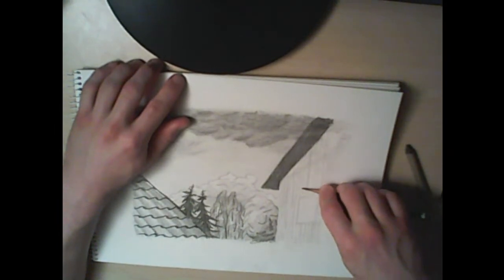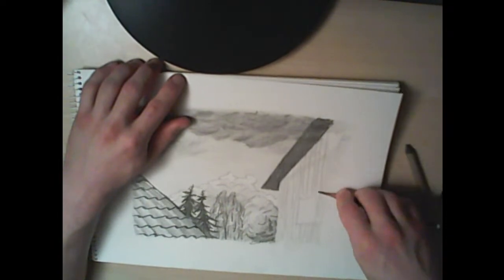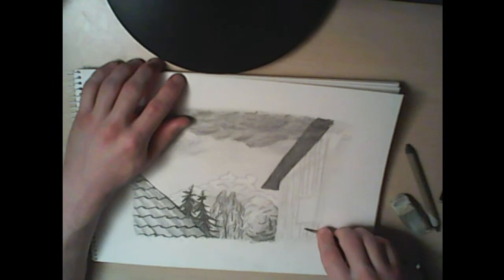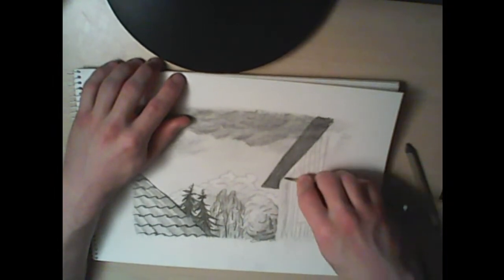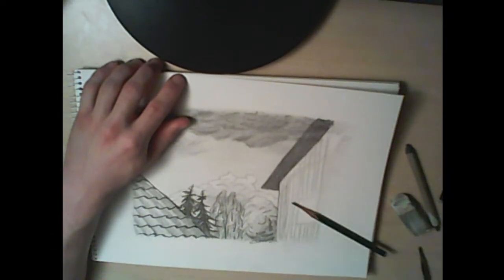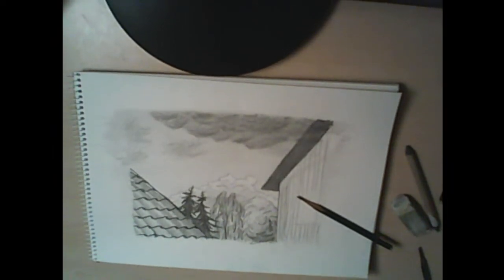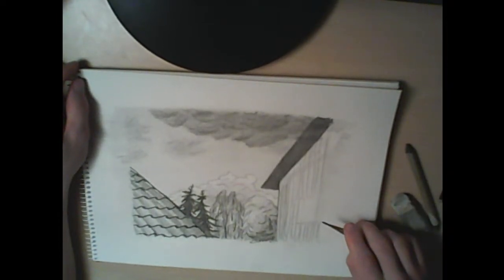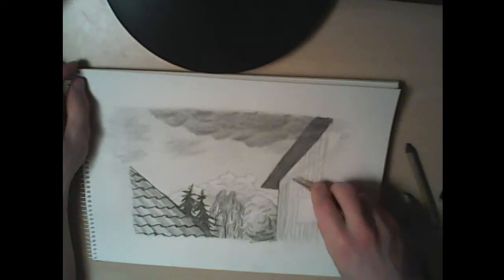Maybe it's wooden planks. Yep. So something going on right there.